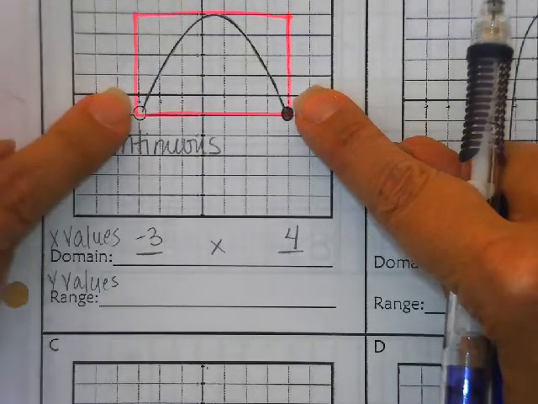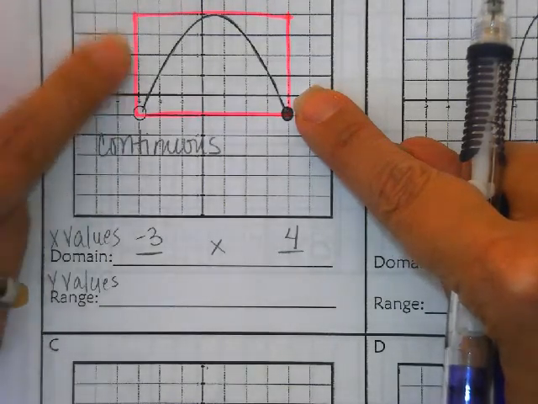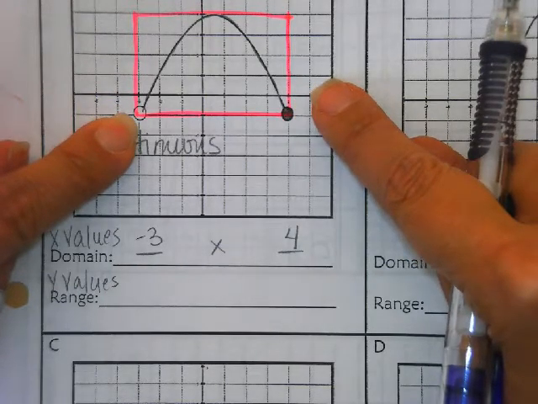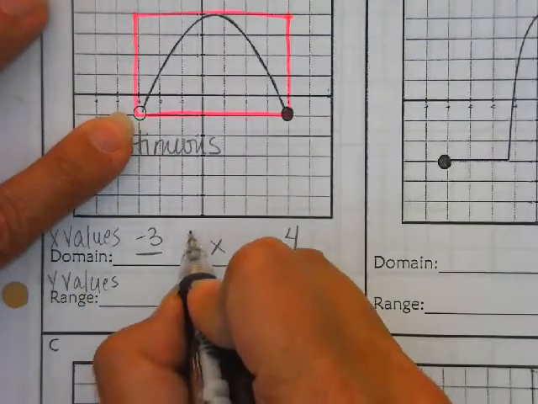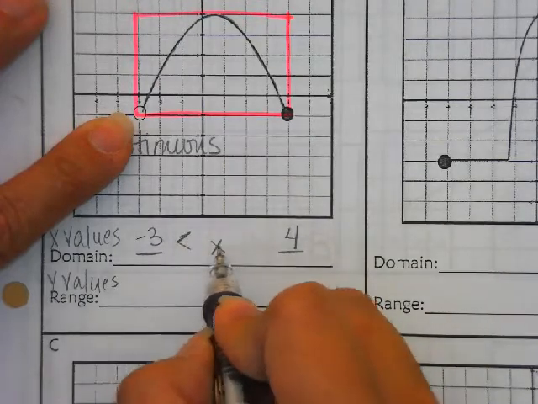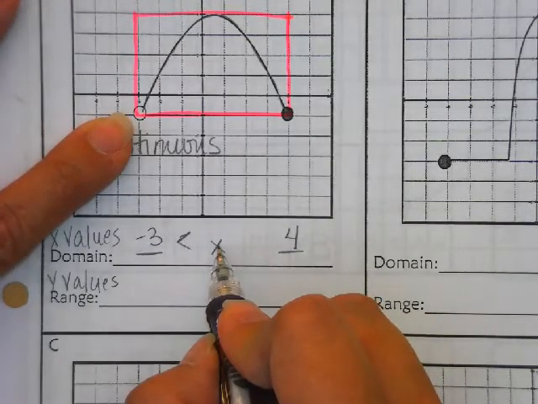Now, circles matter in inequalities. I want you to look at your -3. What kind of circle is this? Open. So is that equal to or not or equal to? That is not or equal to, and it is our lowest one, so negative 3 is the lowest of all of the x's, so negative 3 is less than x.